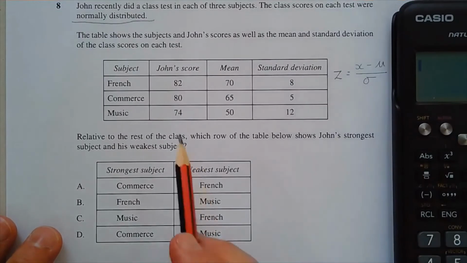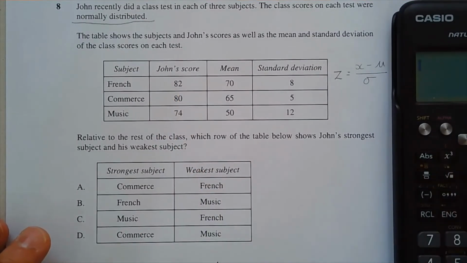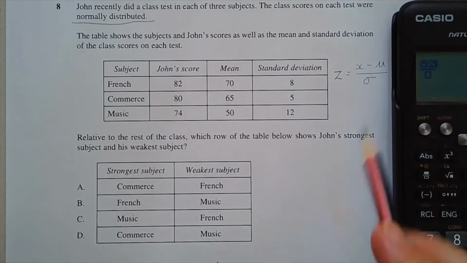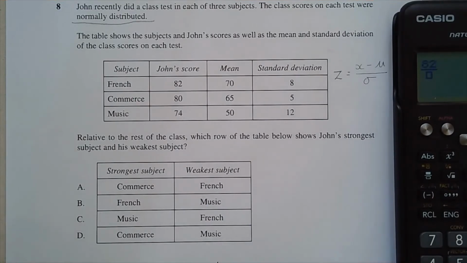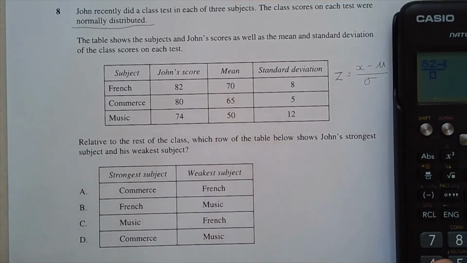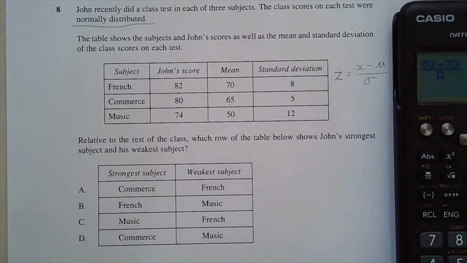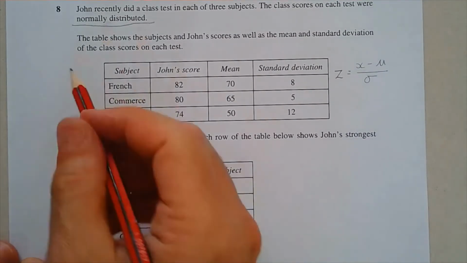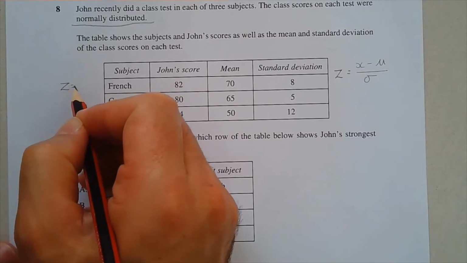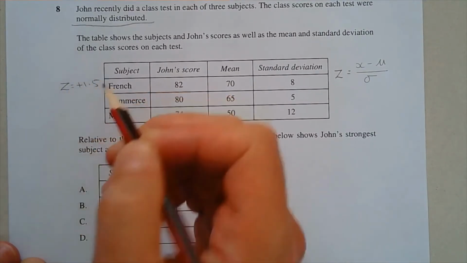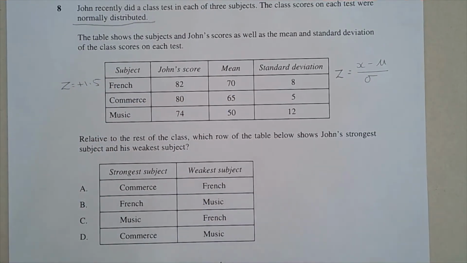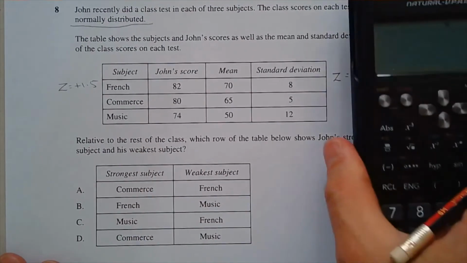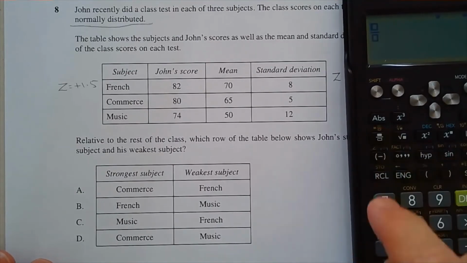Okay, so the first one, French, so that's 82. Using the Z-score formula, minus the mean, so 70, over the standard deviation of 8, and we get a Z-score of 1.5. So Z equals positive 1.5. I like to put the plus sign there, so I know clearly it's a positive Z-score. Now, commerce. Let's do the same thing.